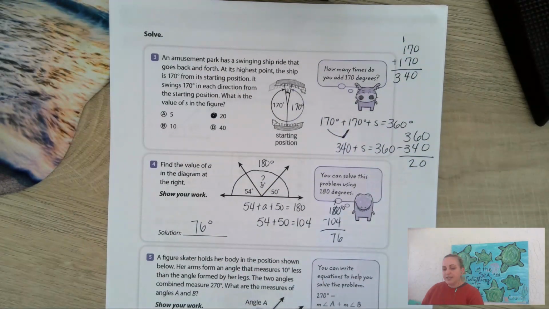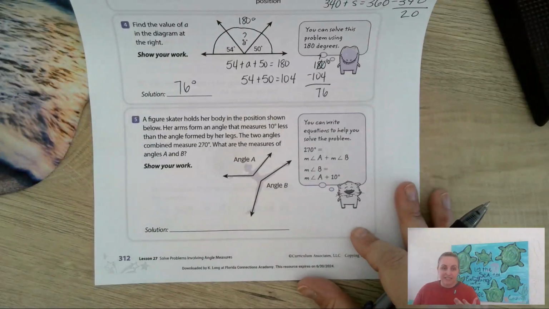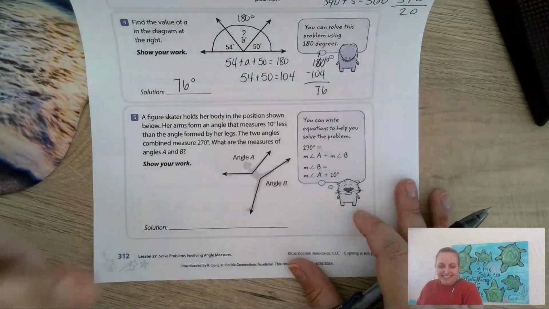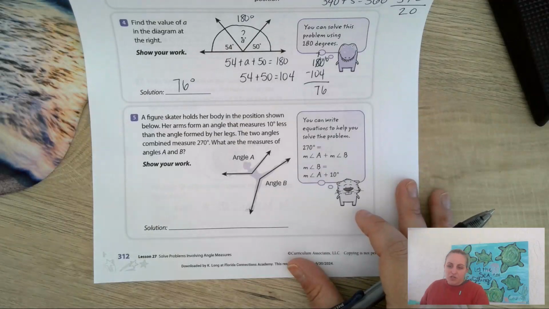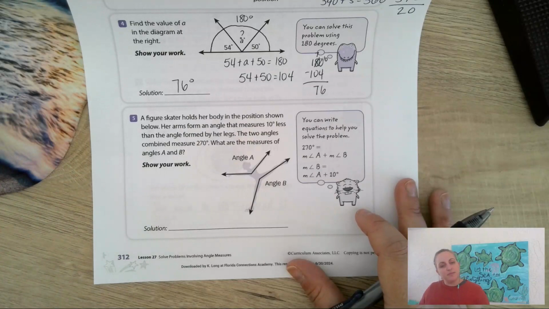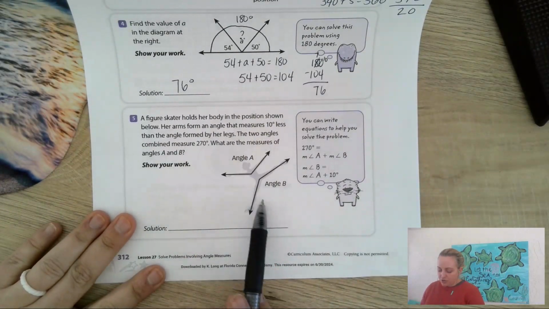Okay, let's take a look at this last one. This last one, I will tell you right now, is one of the more advanced types of problems that you would see with angles. You are much more likely to see and be solving the problems that we've done so far. But I do want to go over how to do this one, just in case you see something like this. All right, so a figure skater holds her body in the position shown below.